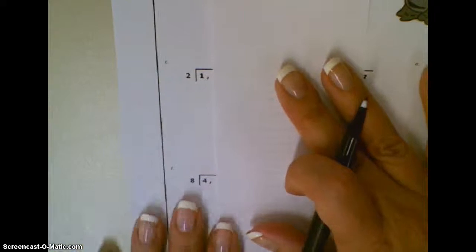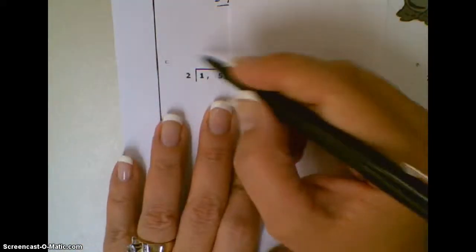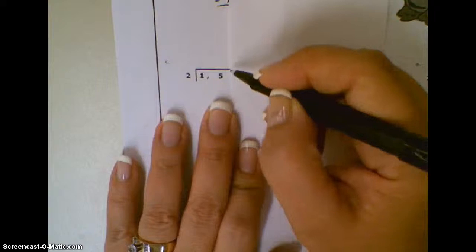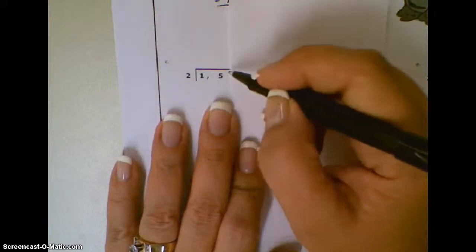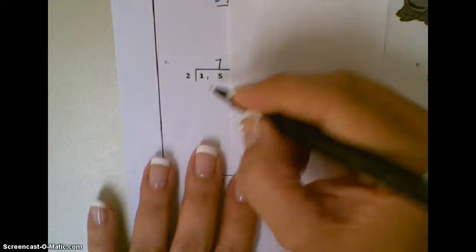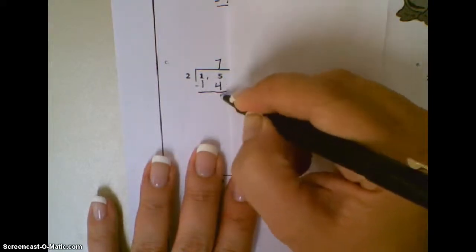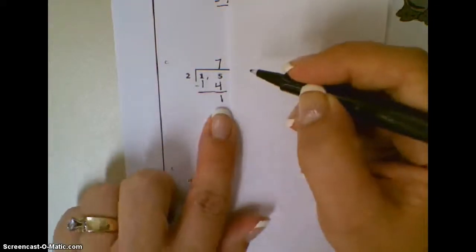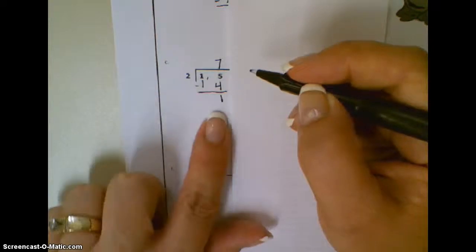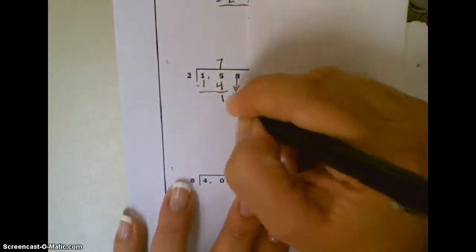Alright, moving over this way. 2 can't go into 1, it's too small, but 2 can go into 15. And I'm thinking 2 times 5 is 10, 2 times 6 is 12, 2 times 7 is 14. That's probably as big as I can get without going over. Subtract and I get a remainder of 1. Check, is your remainder smaller than your divisor? It is, so we can bring down our next number. We bring down the 8.